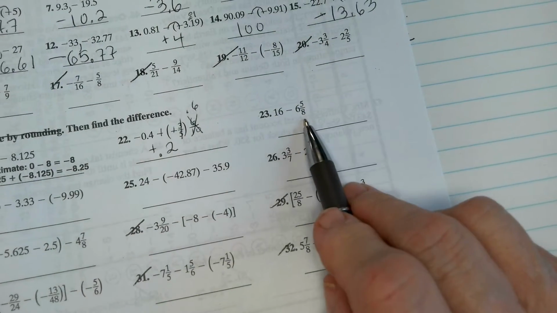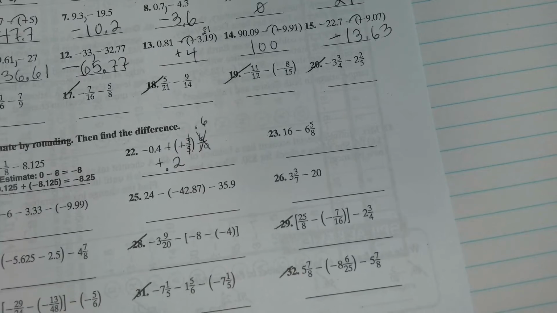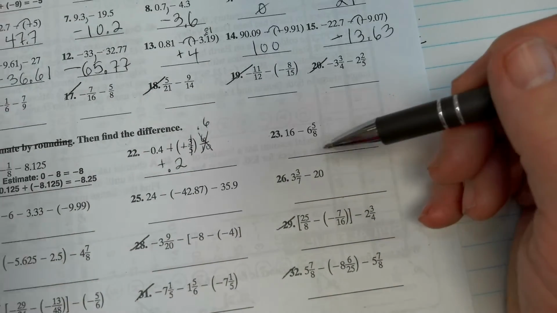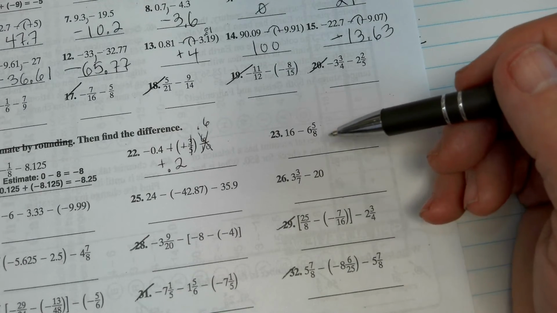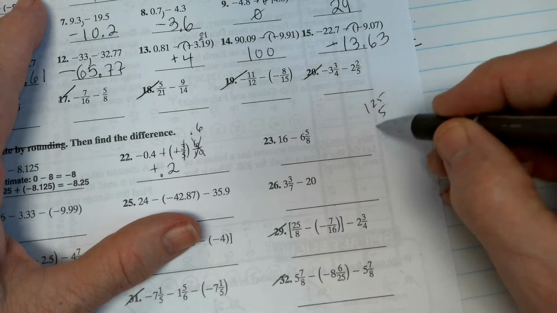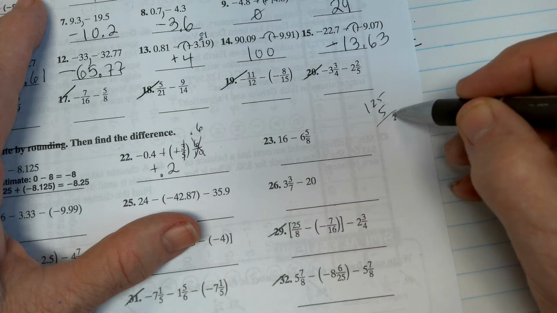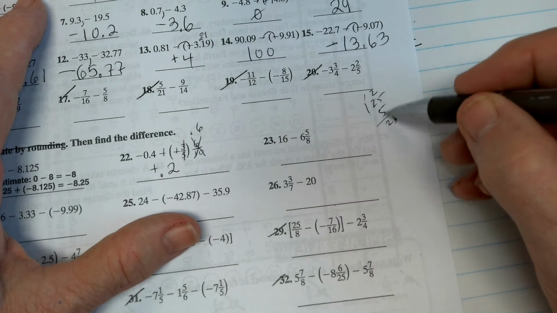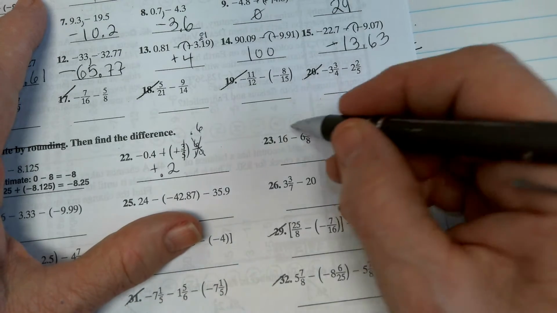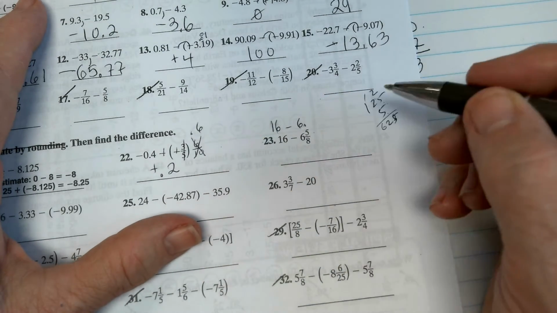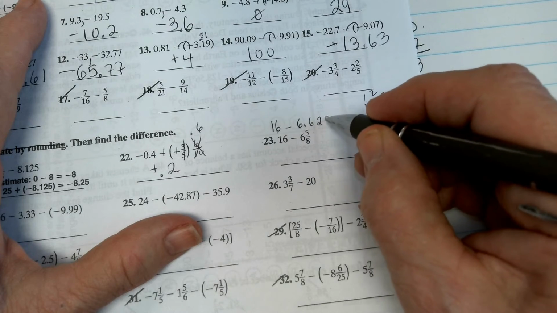Okay, then how would you do this one? You want to make it into a decimal? Because we know 1/8 is 0.125, and we've got 5 of the 125s. So that's going to be 25. That's going to be 10, 11, 12, and 6. So that's going to be 16 minus 6.625.